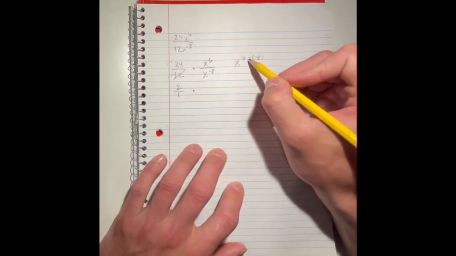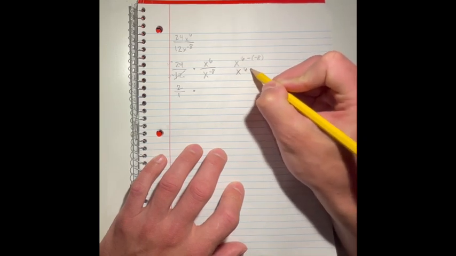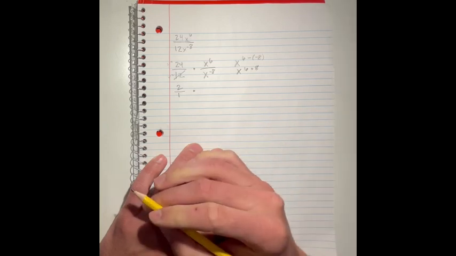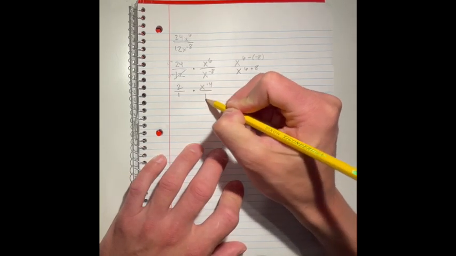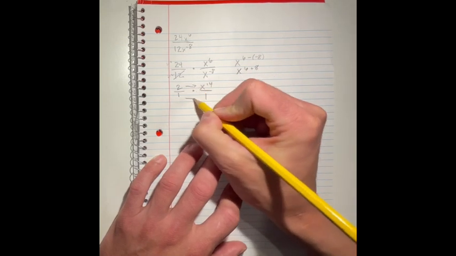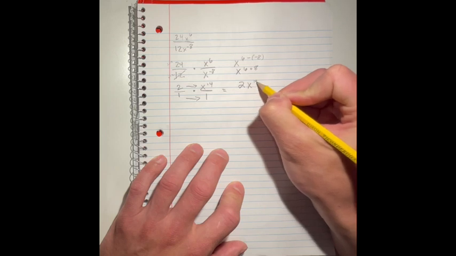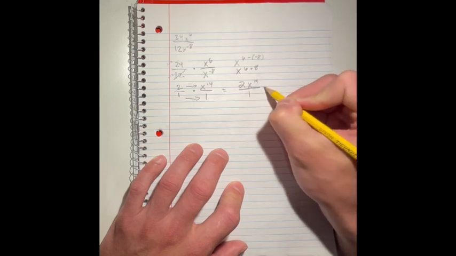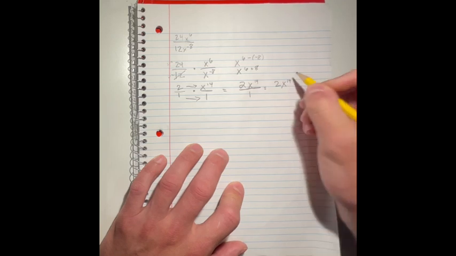So really this can be written as x to the 6 plus 8. And so we get x to the 14th over 1. And when you multiply across, we get 2 times x to the 14th over 1, or 2 times x to the 14th.